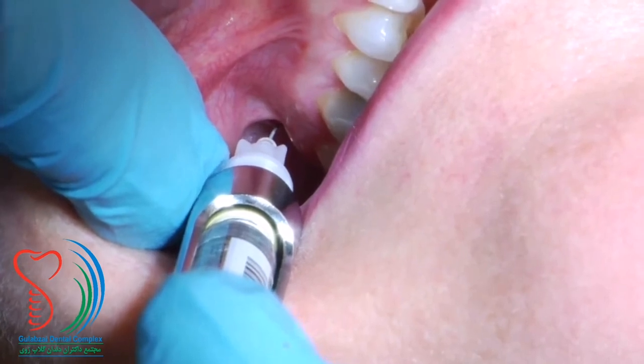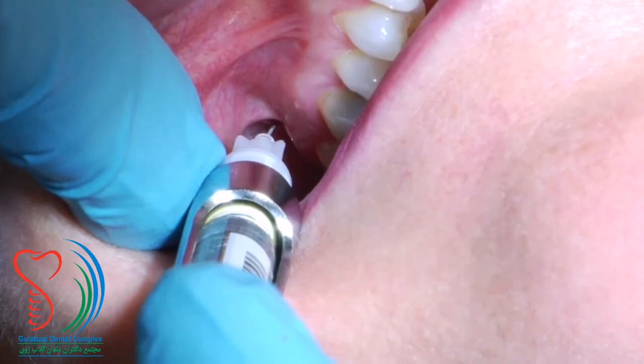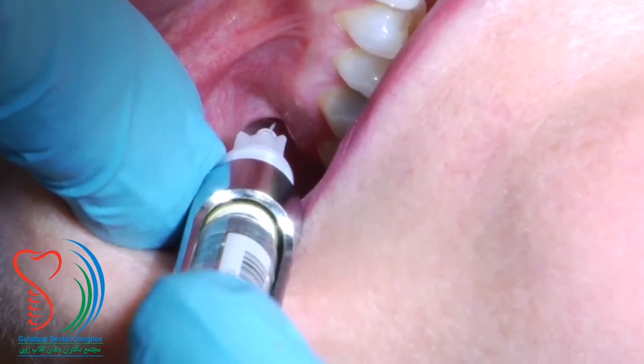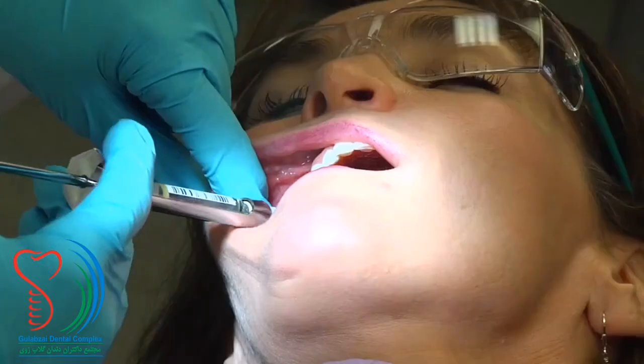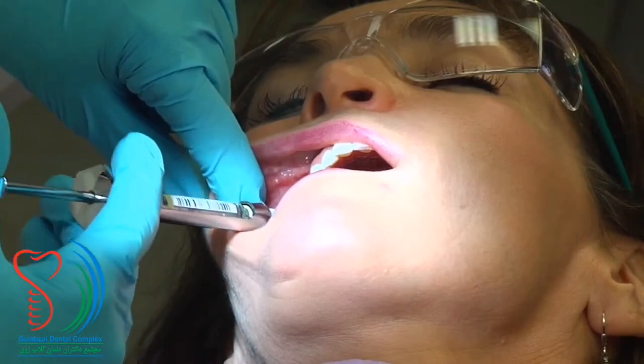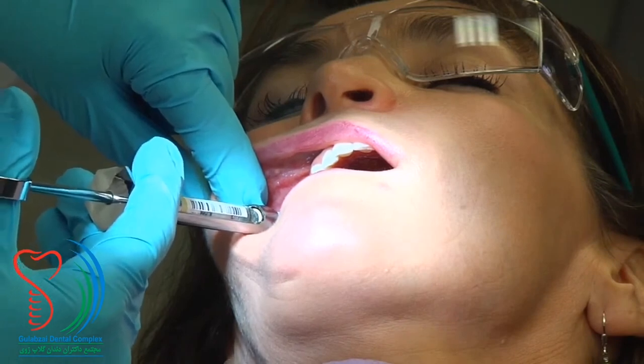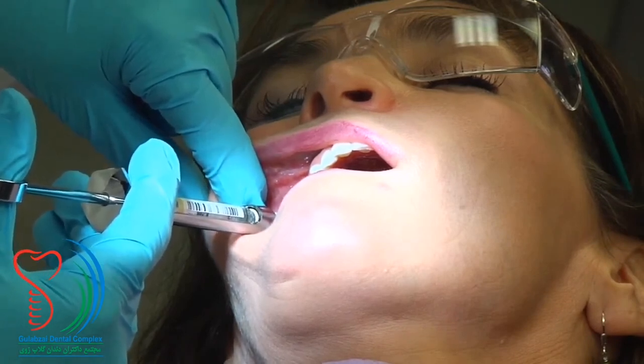About 3/4 of an inch is the depth of this injection. Once you're there, obtain a negative aspiration in 2 planes and then start depositing the anesthetic. 1/2 to 3/4 of a carpule will be necessary with multiple aspirations.